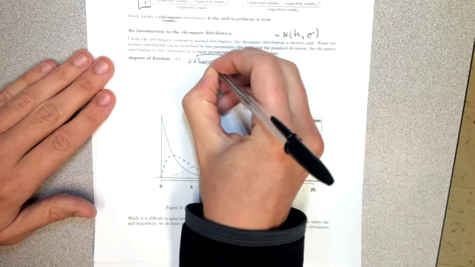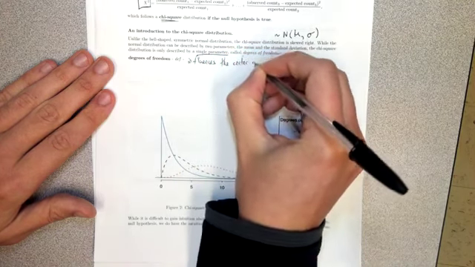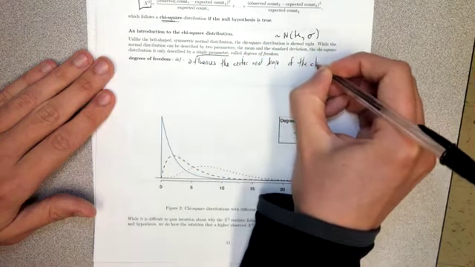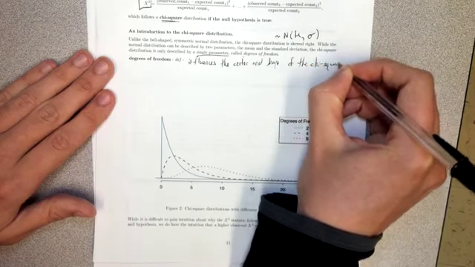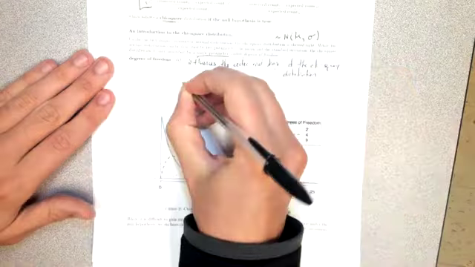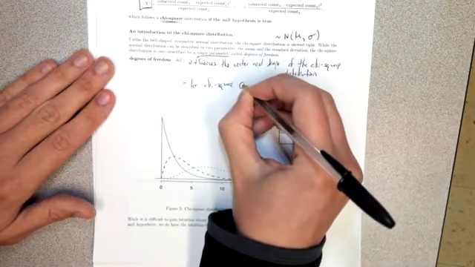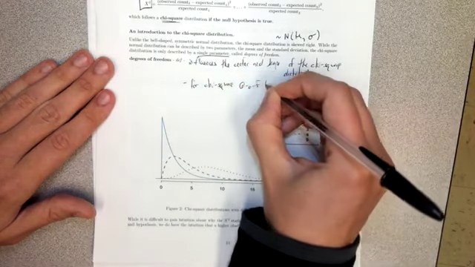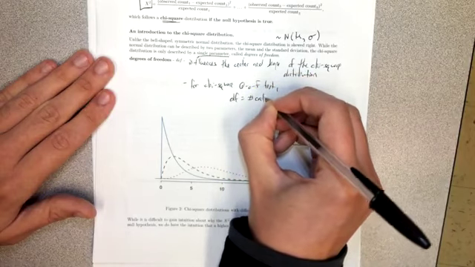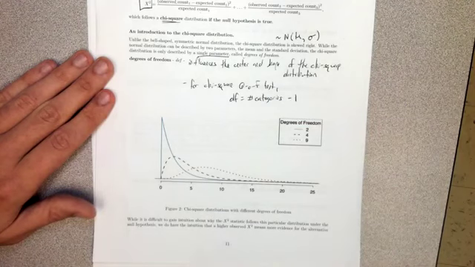The degrees of freedom influences the center and shape of the chi-square distribution. For our chi-square goodness of fit tests, the degrees of freedom is just the number of categories in our variable minus 1.